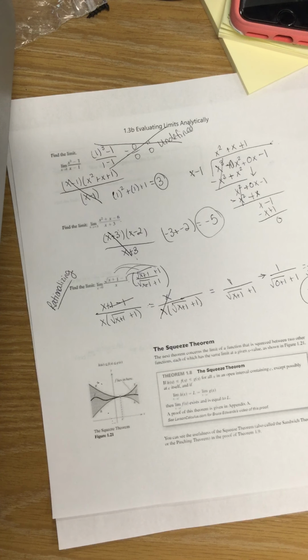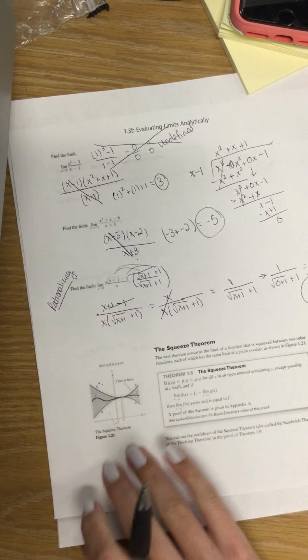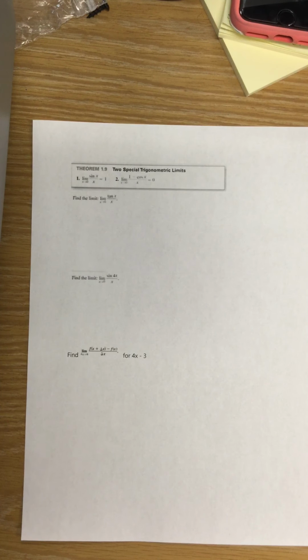So if there's a function in between those outside functions, the limits are going to be equal if the outside functions' limits are equal. If you're interested in the proof of those theorems, you can look at Appendix A in our textbook to get a little proofy if you want to get fun there.